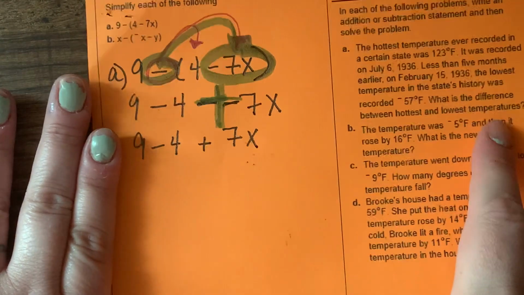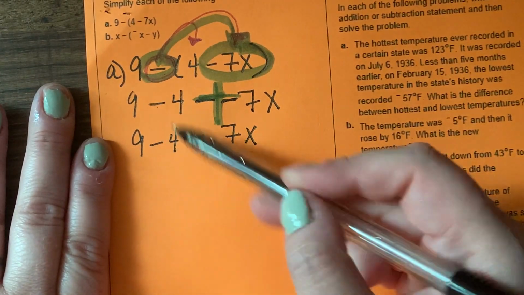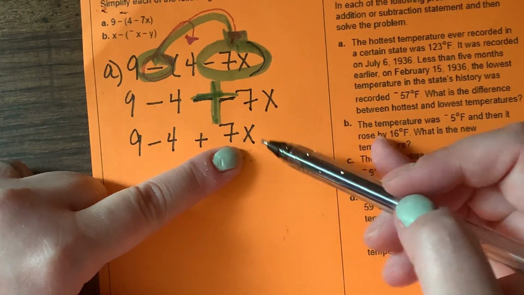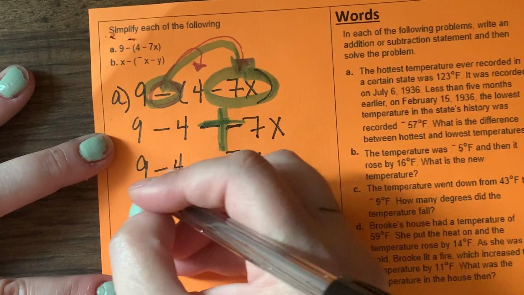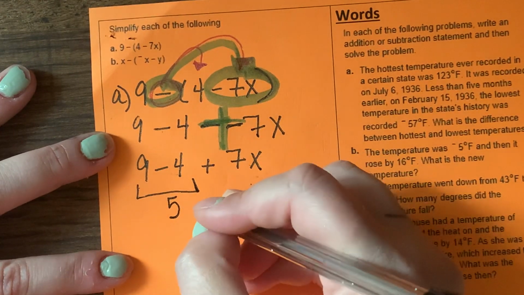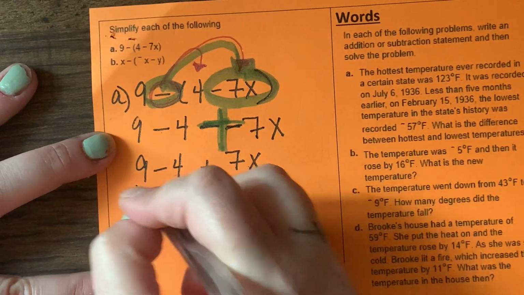Okay, then like terms are the ones with the same letters. And these naked numbers have the same letters. They don't have anything on them. But then the 7x has an x on it, so it's not like the others. Okay, so let's combine like terms. 9 minus 4, bring down the plus 7x. Plus 7x. Done with that problem.